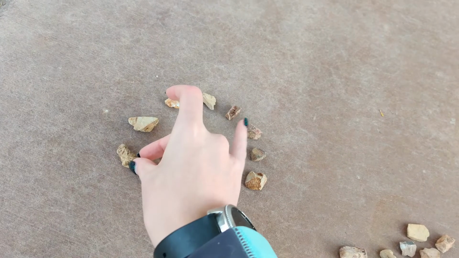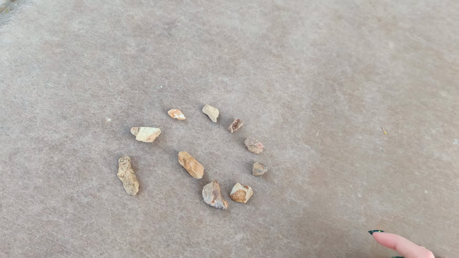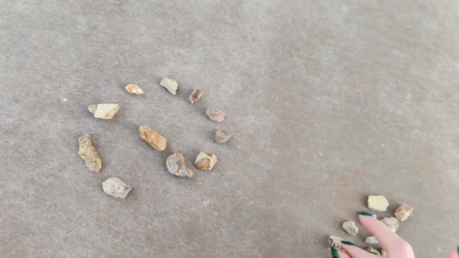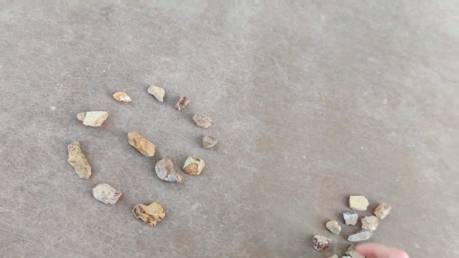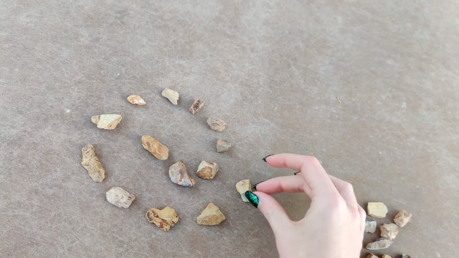Maybe I'm going to organize them smallest to largest first. Maybe I'm going to keep rearranging them. How would you arrange some rocks that you find in your yard, if you have rocks? Which you probably do if you live in Las Vegas.